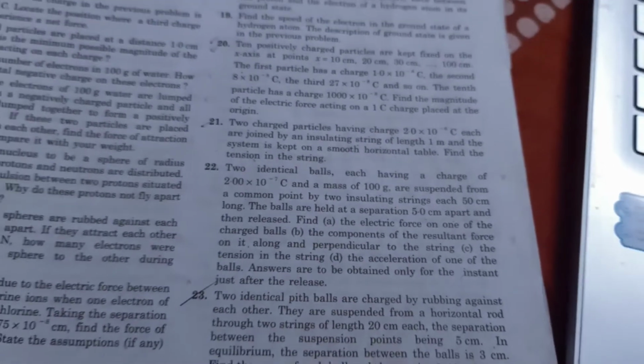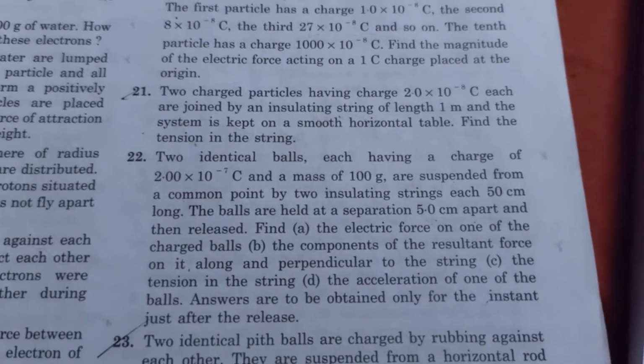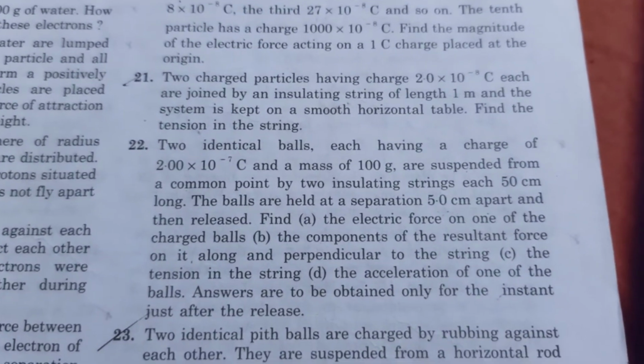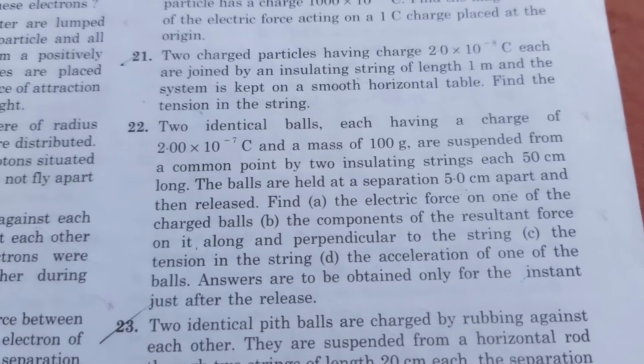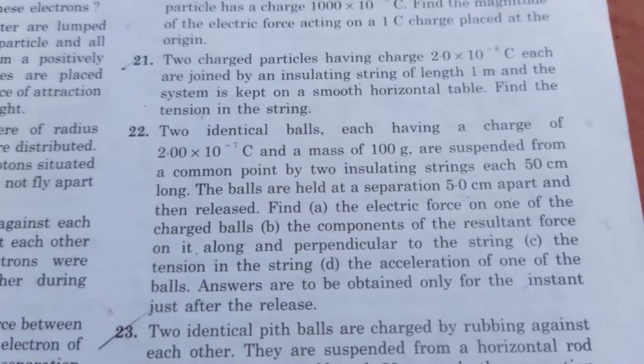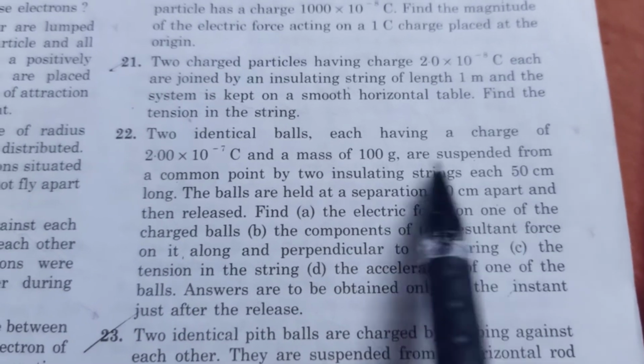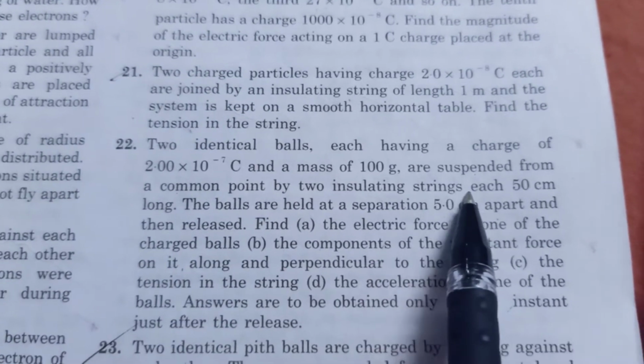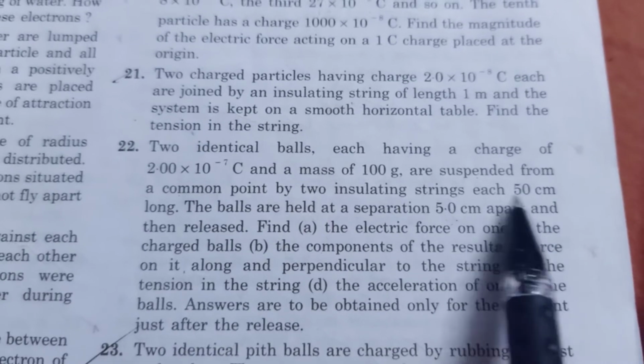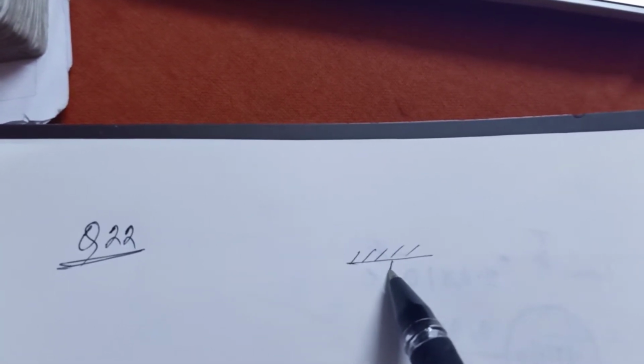So students, the next one is question 22, and it is given two identical balls each having a charge of 2.00 × 10^-7 coulomb and a mass of 100 gram, suspended from a common point by two insulating strings, each 50 centimeter long. So this is question number 22, and this is a common point.